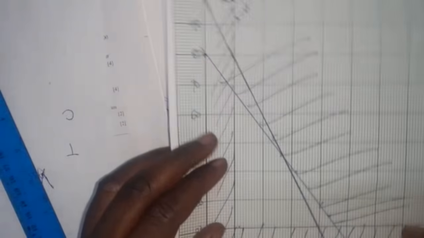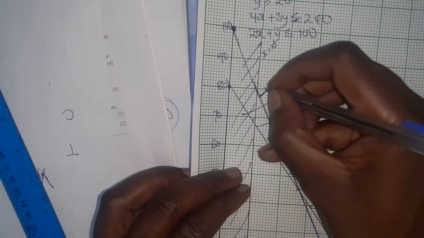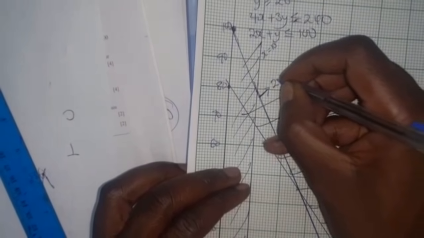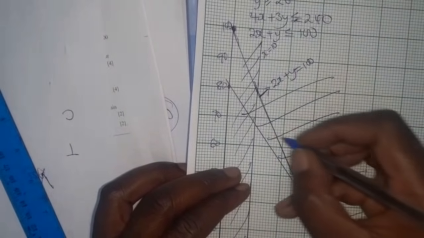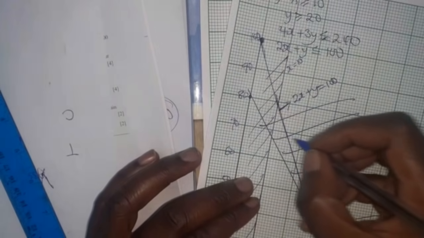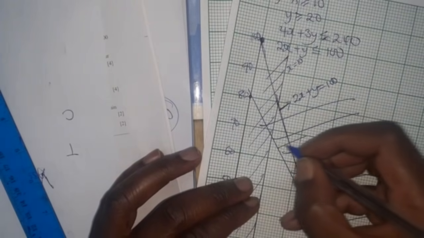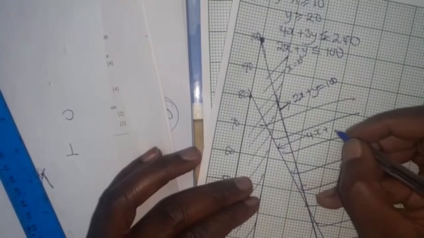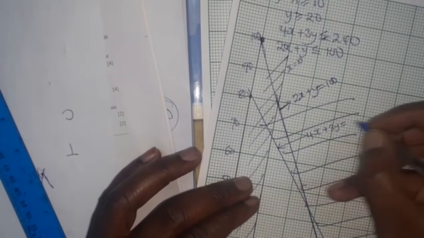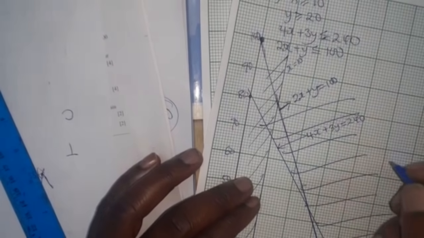Up to this point. So remember that this one, in terms of an equation, it's what? 2x plus y is equals to 100. Then this other one that we started with here, okay, it is like 4x plus 3y is equals to 240.